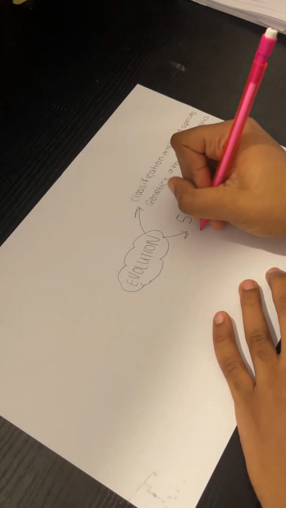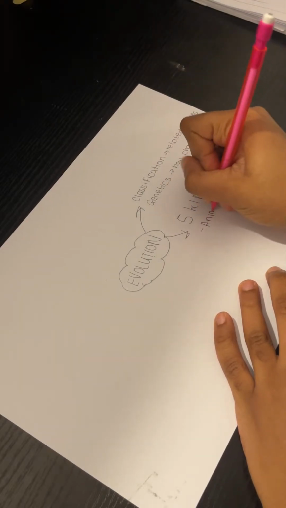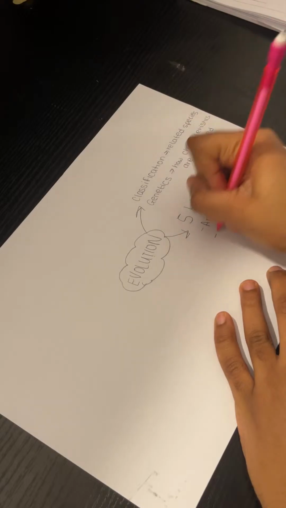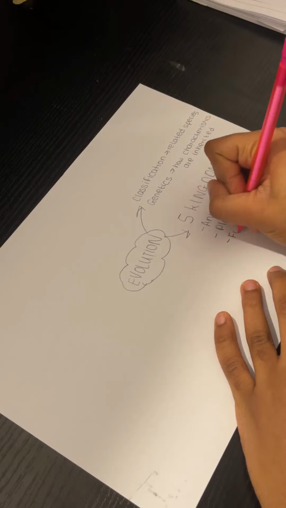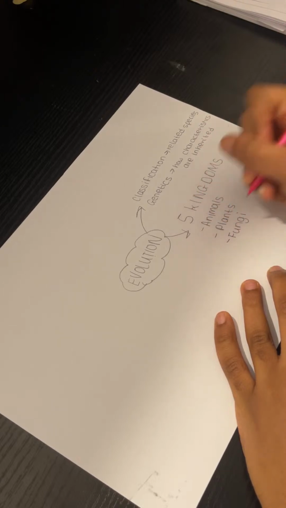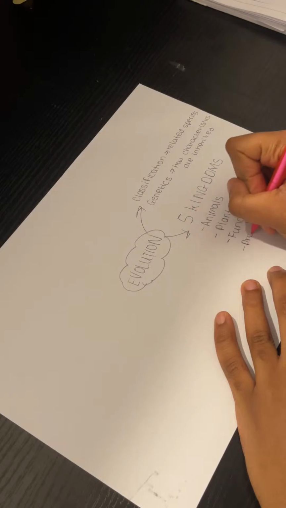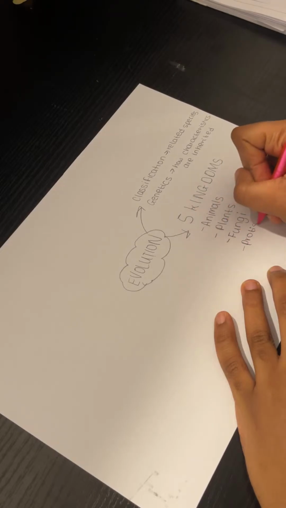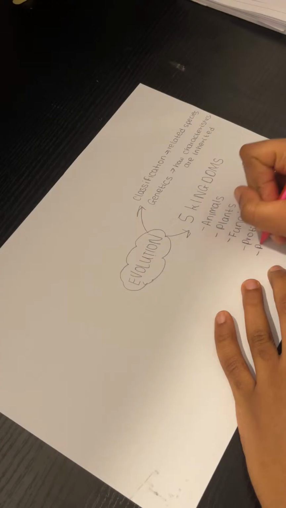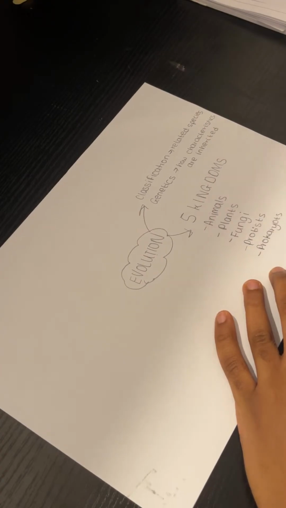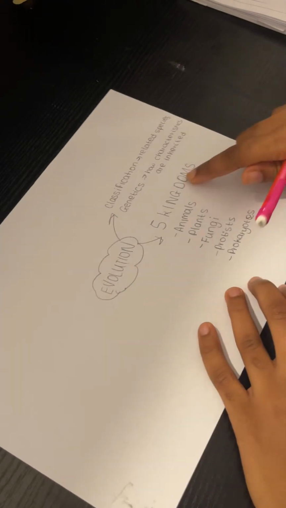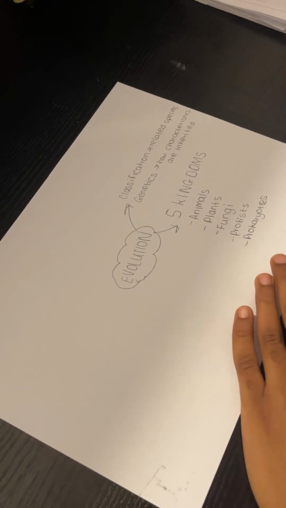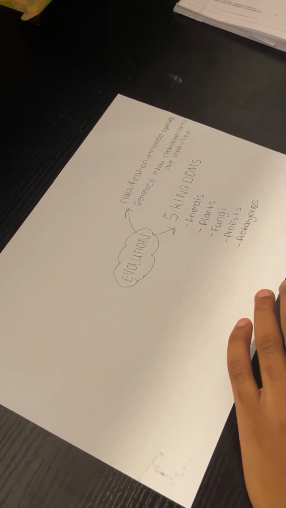The 5 kingdoms are, I'm going to do them in the order that I have them: animals, plants, fungi, however you say it, protists, and prokaryotes. Have I spelled that wrong? Yeah, there's an E. Prokaryotes. So these are the 5 kingdoms that we've got.